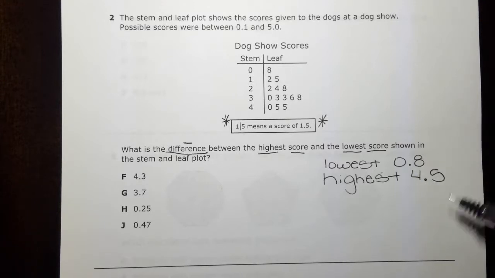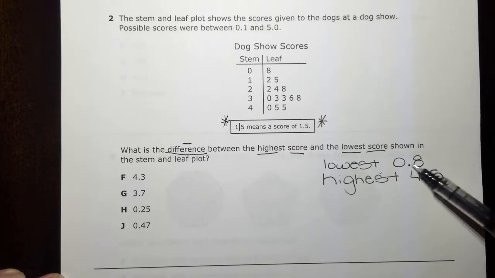Now I know that my highest number, my biggest number, needs to be the number on top when I subtract. Another thing I have to keep in mind is that I have decimal points. And when I have decimal points, I need to make sure that I line them up and have the correct amount of place values.